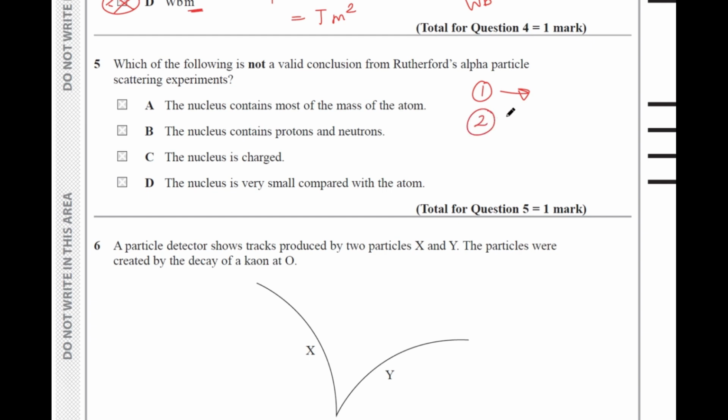The second observation was some alpha particles deflected through a large angle, around 10 to 90, some alpha particles. So based on that observation or evidence, he concluded that a large concentration of charge is in one place. Charge is concentrated in one place.